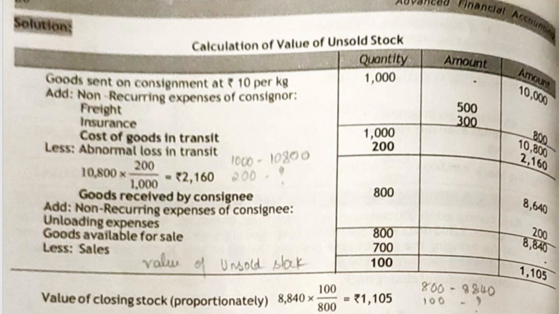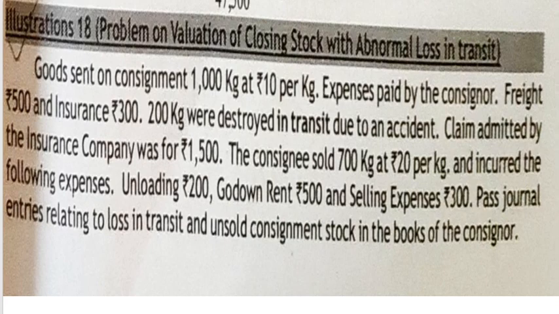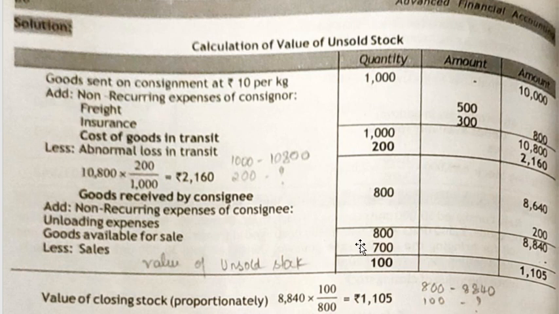Now check what the saleable units are. So here the consignee sold 700 kg at rupees 20 per kg. So he sold how many units? 700 units. So what are the available units for sale? 800 minus 700 that he sold.